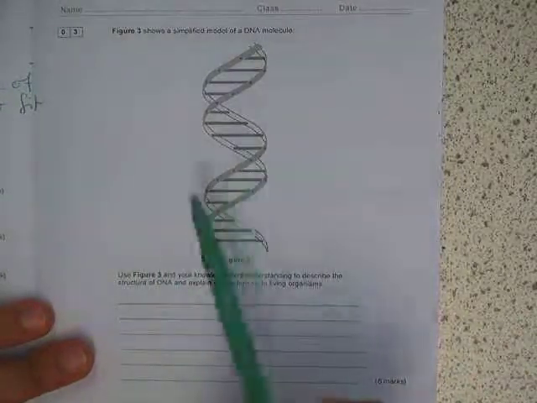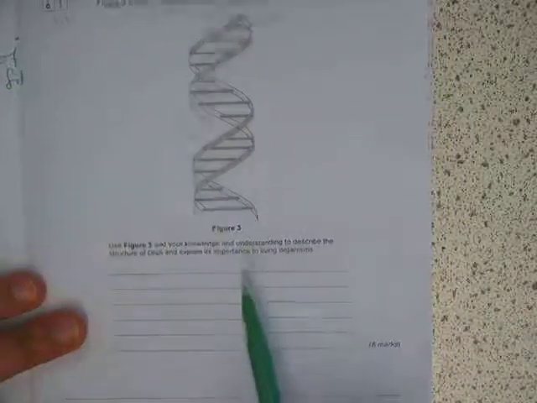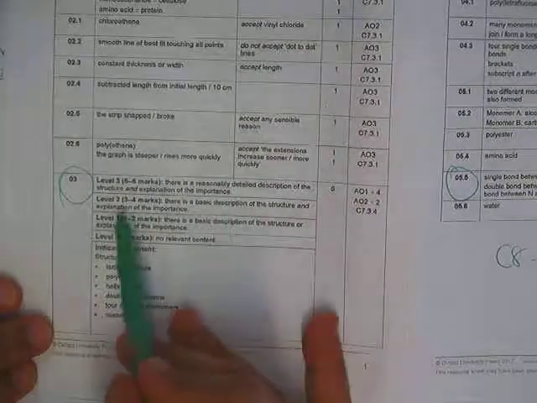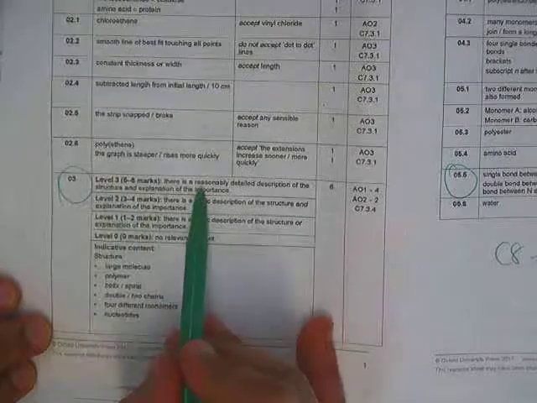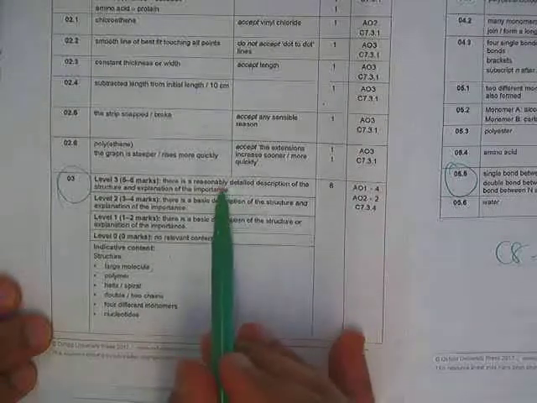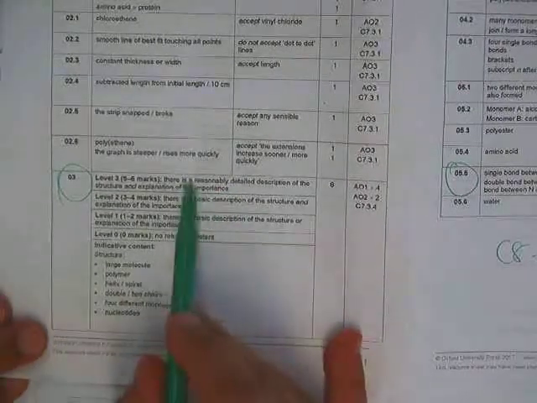Okay. Question 3. So question 3 is a 6 marker. So this is a levels of response question. And as you know, with levels of response questions, they always give you boundaries for marks: 1 to 2 marks, level 1, level 2, level 3. And your aim is to get as many of the key points, we call that indicative content, and you've obviously got to have accuracy in how you explain your answer.